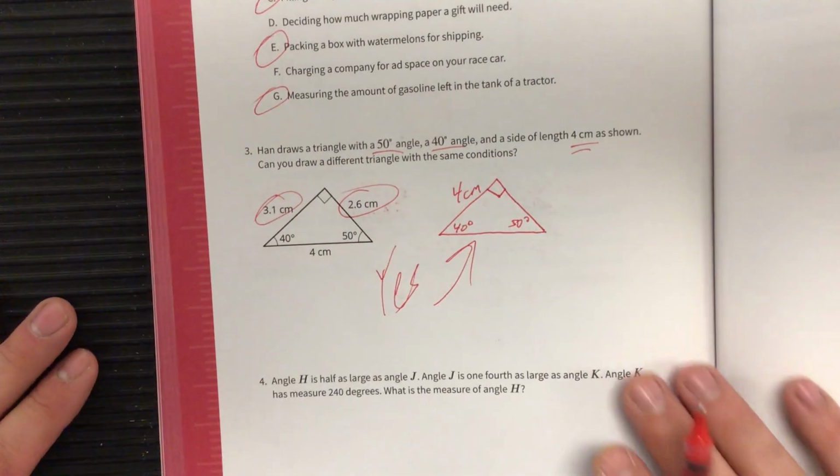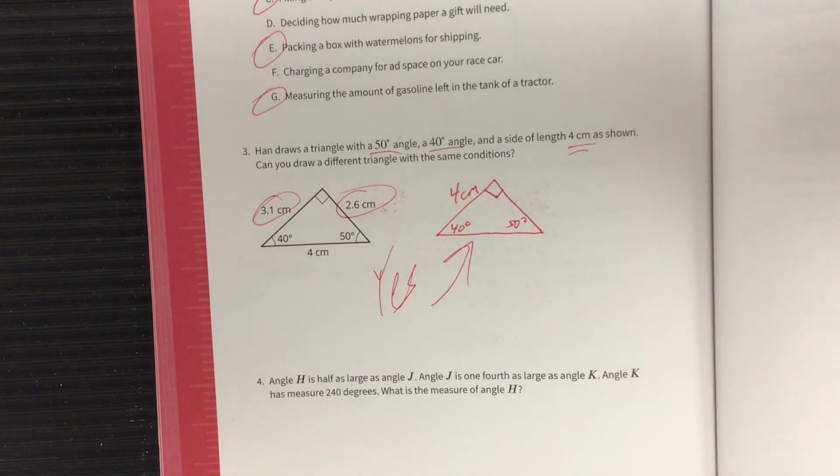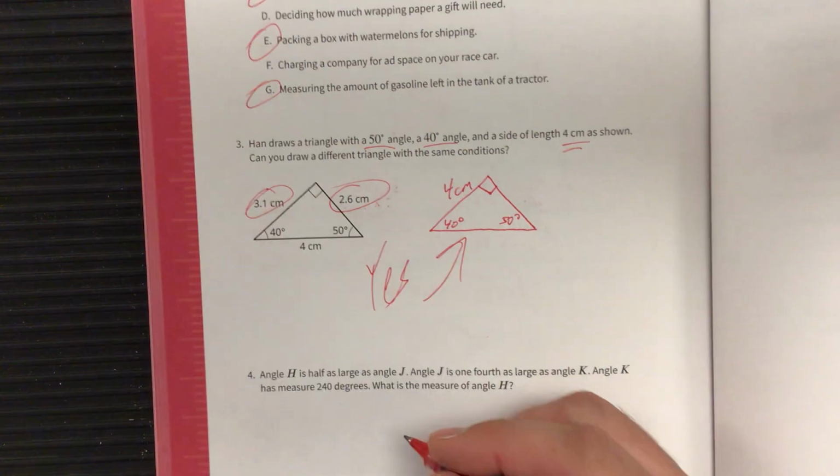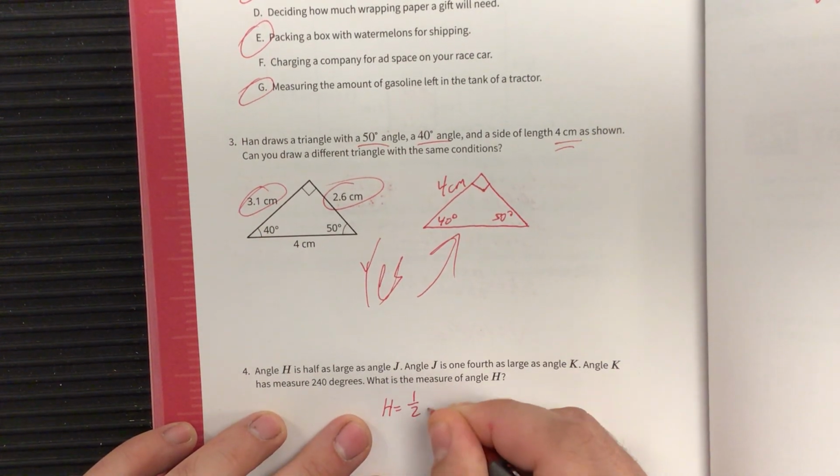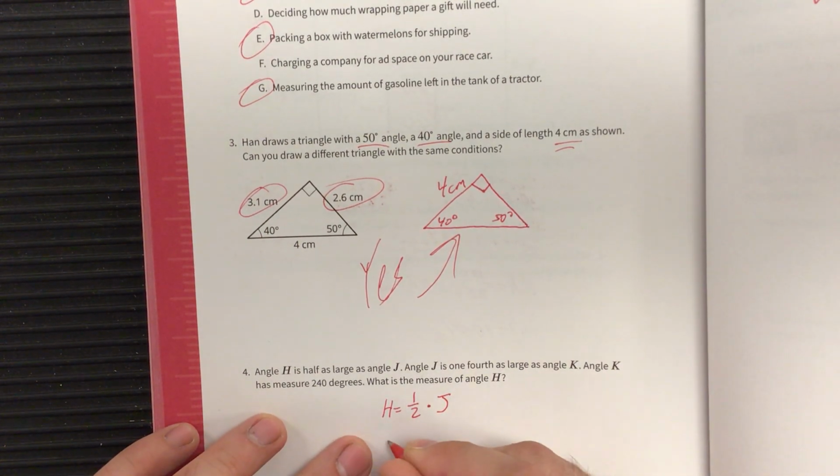Question number 4, kind of a tricky question. Got to work backwards on that one. Ryer, read that one for me. Angle H is half as large as angle J. Angle J is 1/4 as large as angle K. Angle K measures 240 degrees. What is the measure of angle H?